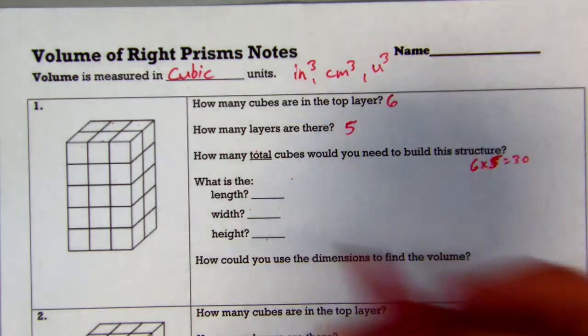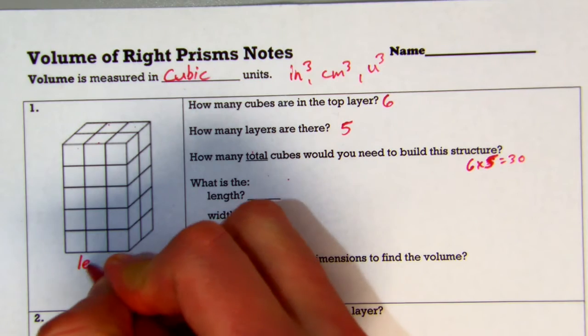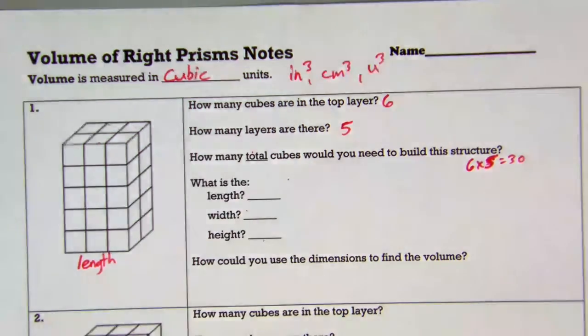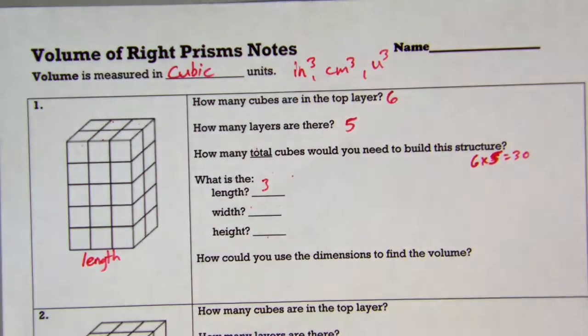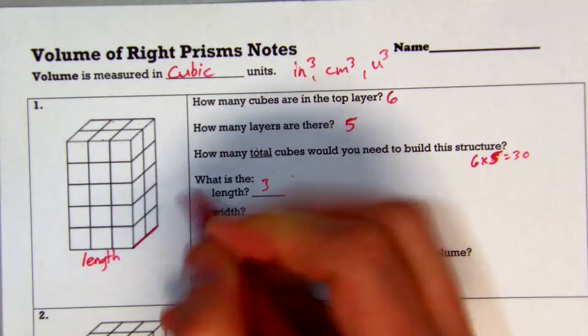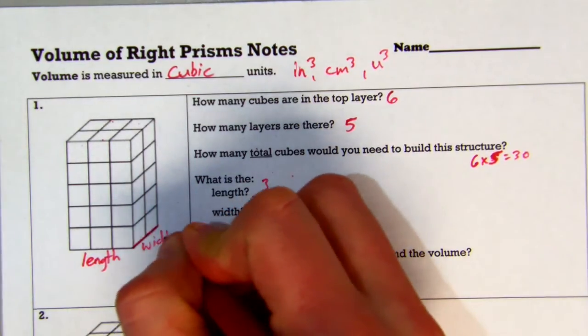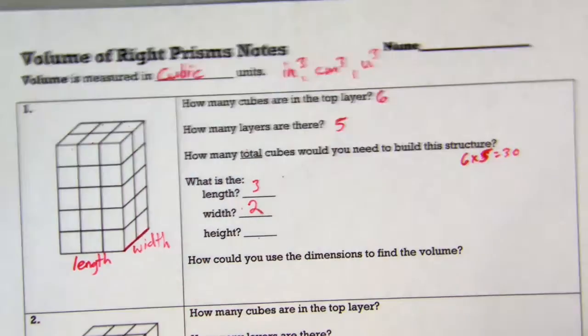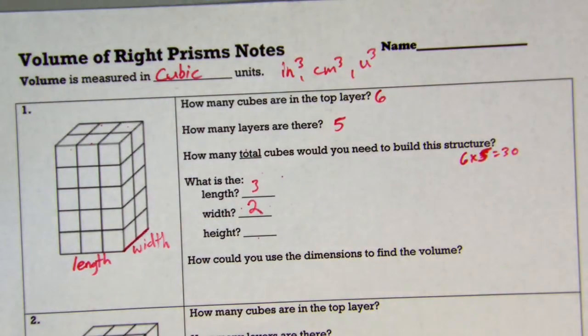What is the length? Let's say this is the length, which would be 3. What is the width? Which would be right there, which would be 2. The marker's starting to die. Let me grab a new one.